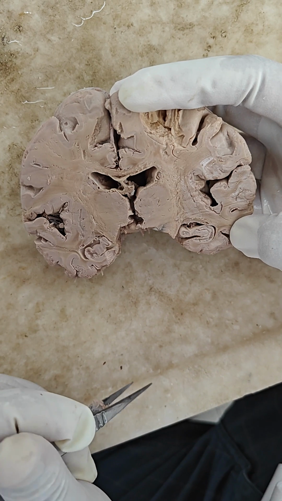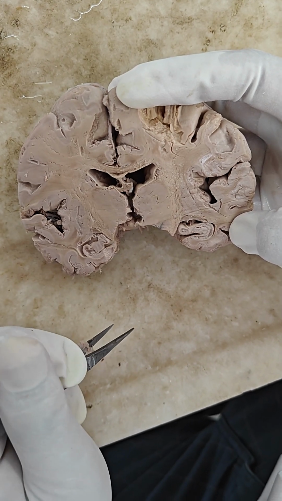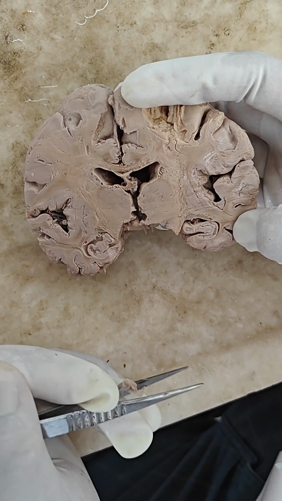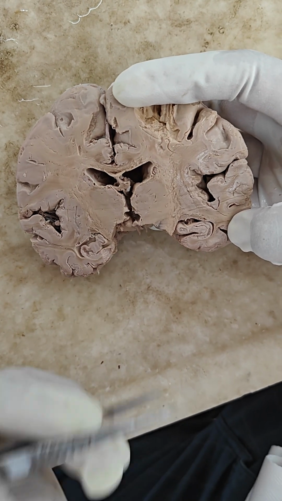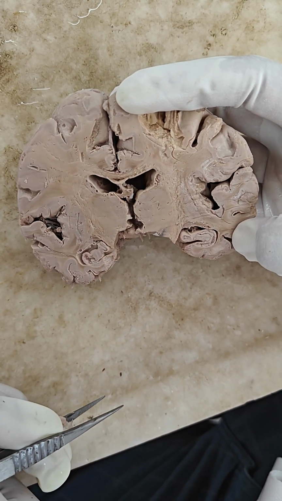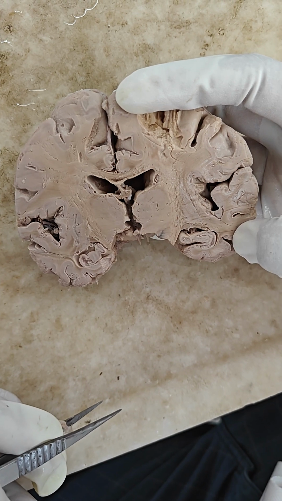So these are the four horns of the lateral ventricle: anterior horn, central horn, posterior horn, and inferior horn. So I hope you enjoyed and understood the lecture on the lateral ventricle. Thank you.